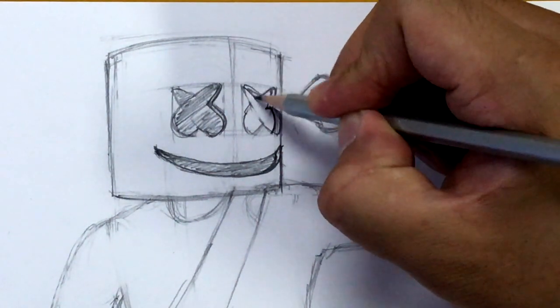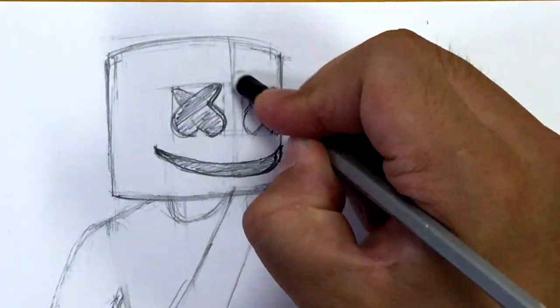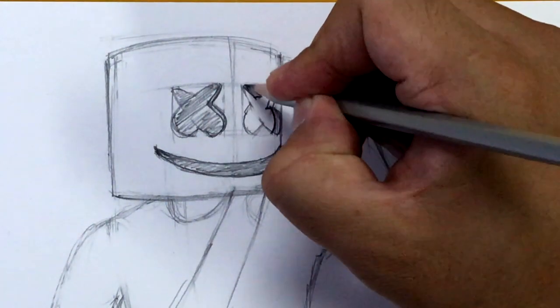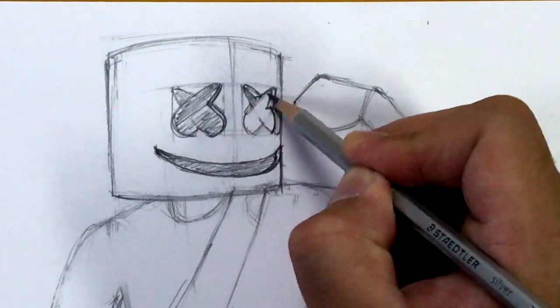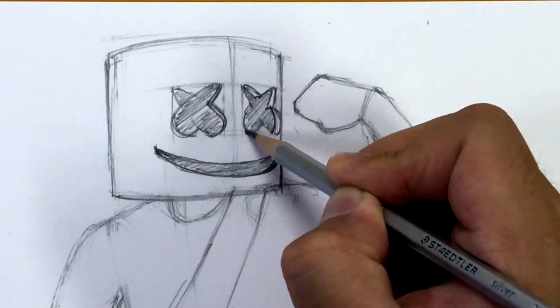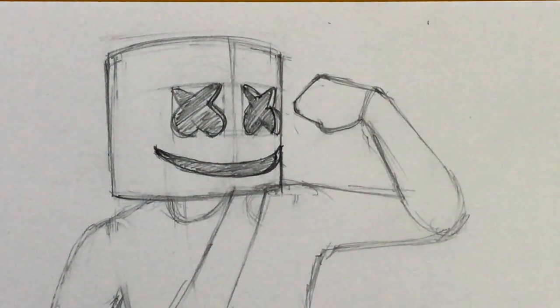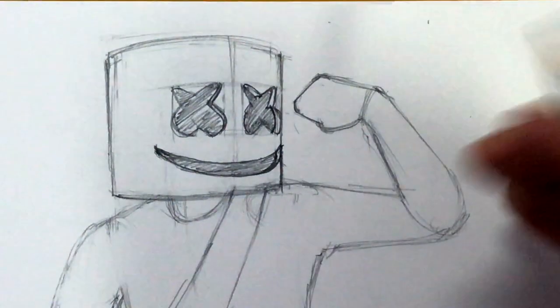Okay, and then right here as well. So what you're essentially seeing is this black area right here is further in the mask. Okay, there you go. So that's the gist of it for the most part.